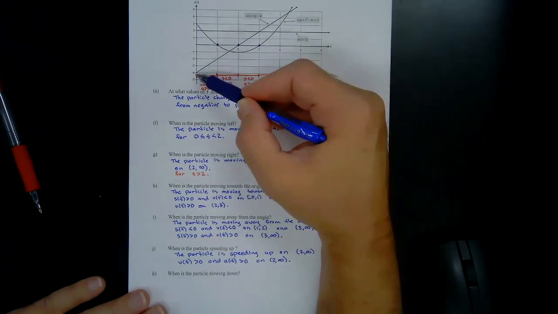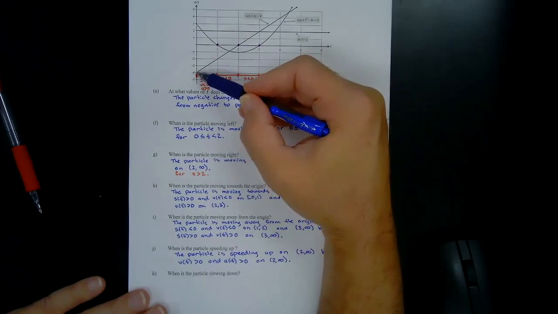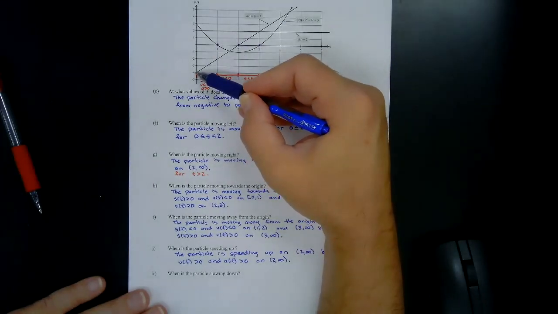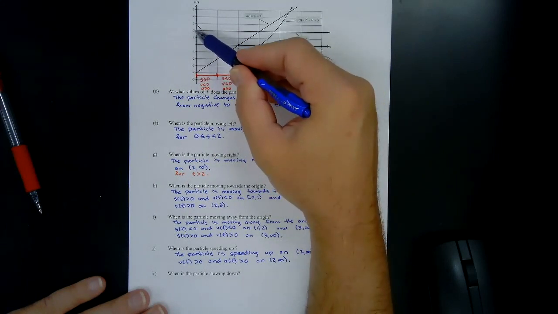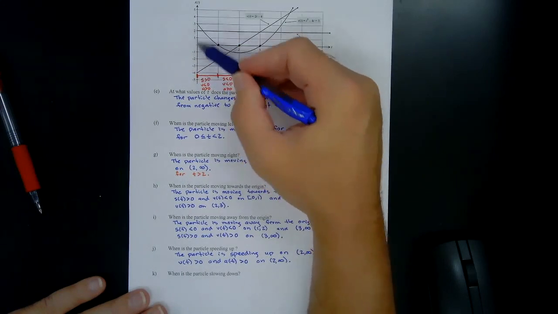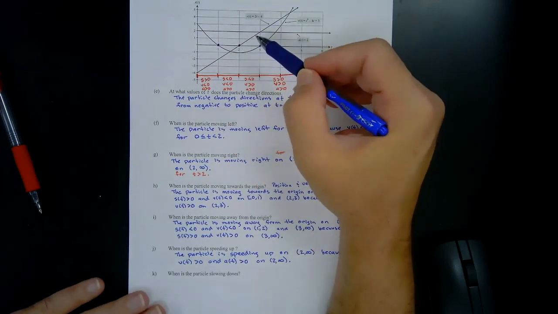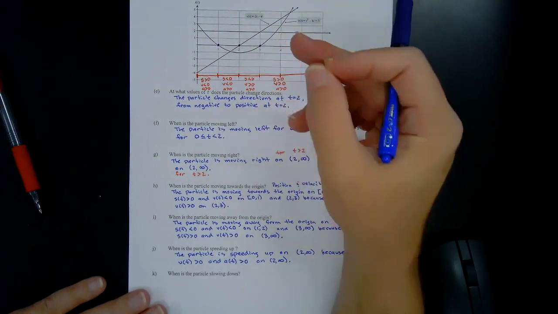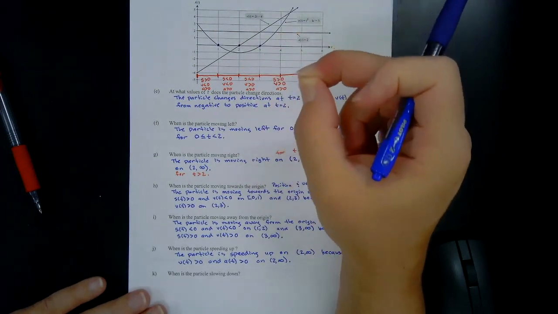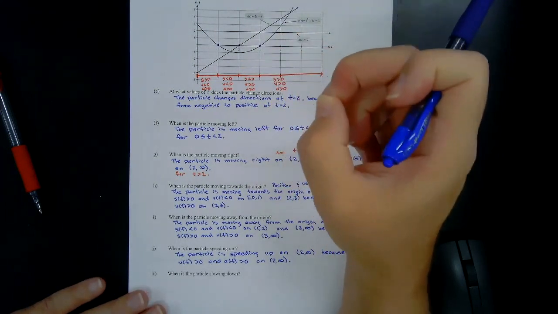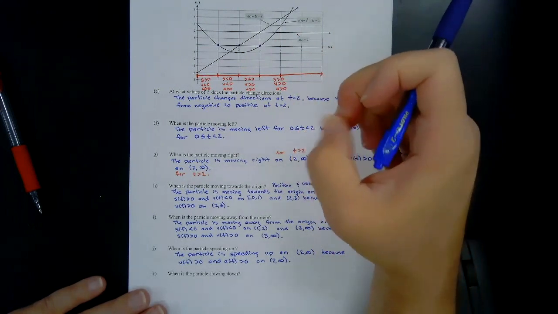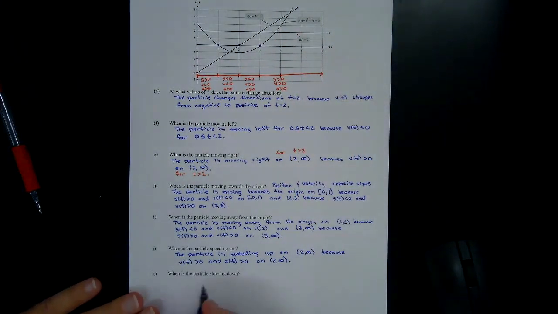Now, how about 0? Yeah, you could, because the velocity is -4 there. It is negative at 0, and the acceleration is positive at 0. So we're going to include 0, but we're not going to include 2, because one of those two is 0. If the velocity or acceleration is 0, we can't say that it's speeding up or slowing down at that moment in time, okay? All right, so when is the particle slowing down?